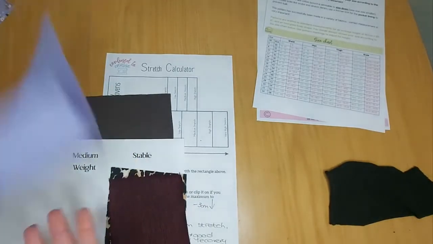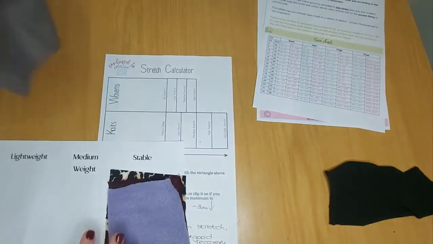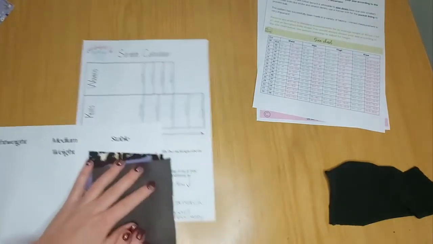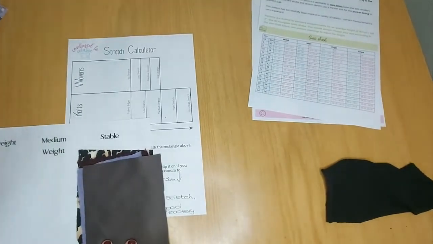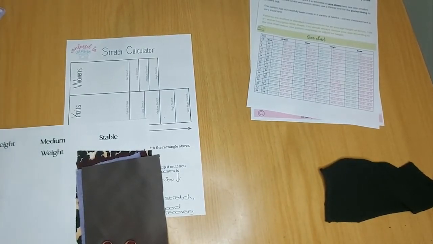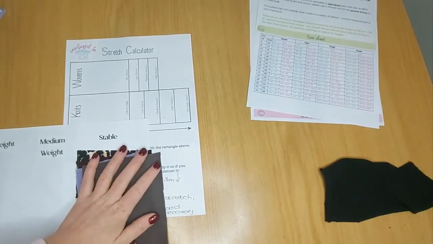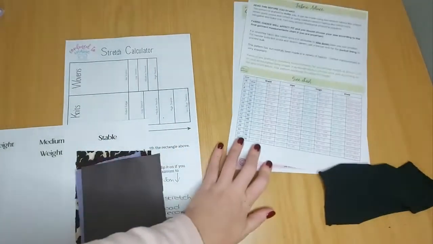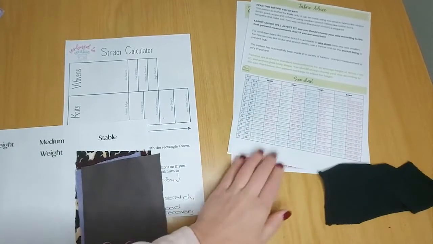So once you understand the different categories of knits, it will be much easier for you to choose the right fabric for the right project, because it is always best to choose a fabric that goes with the pattern drafting, the way the pattern has been drafted.